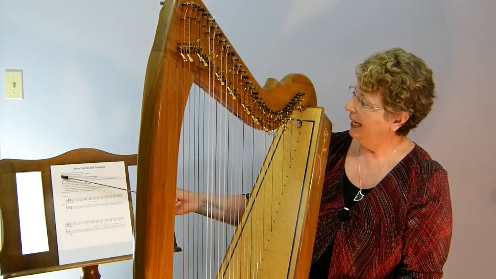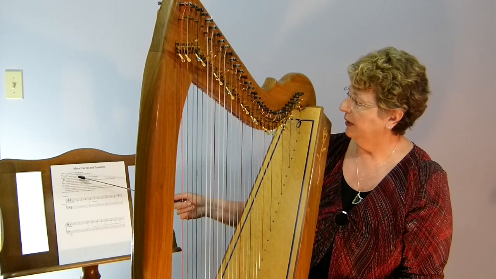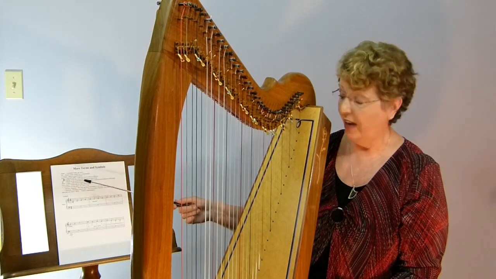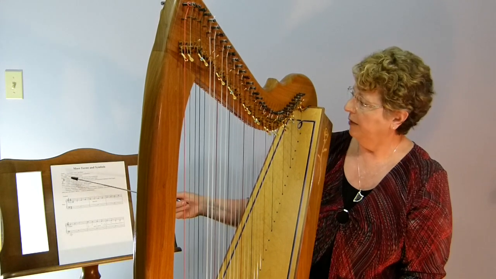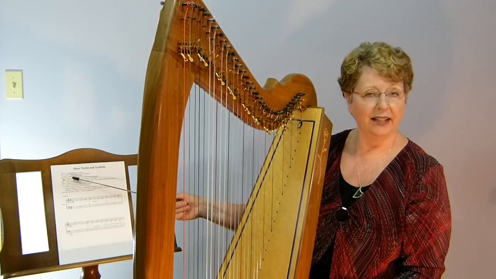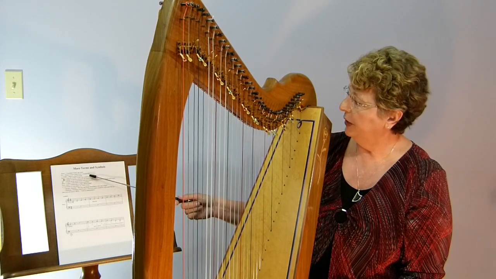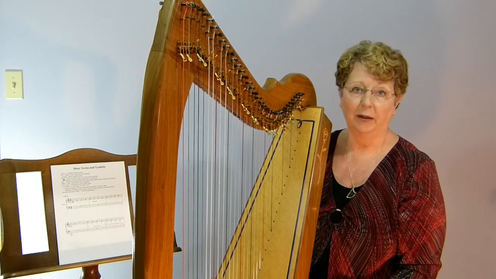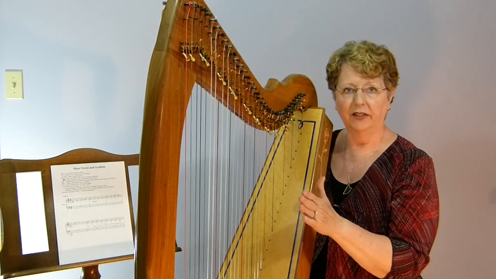First of all, ACCEL is the abbreviation for accelerate the tempo or get faster. And you see this written in the margin of the music all the time. RIT, I think you've had this one before, stands for retard or to slow the tempo down. Quite a bit actually. Usually you see this at the end of the piece or at the end of a section.